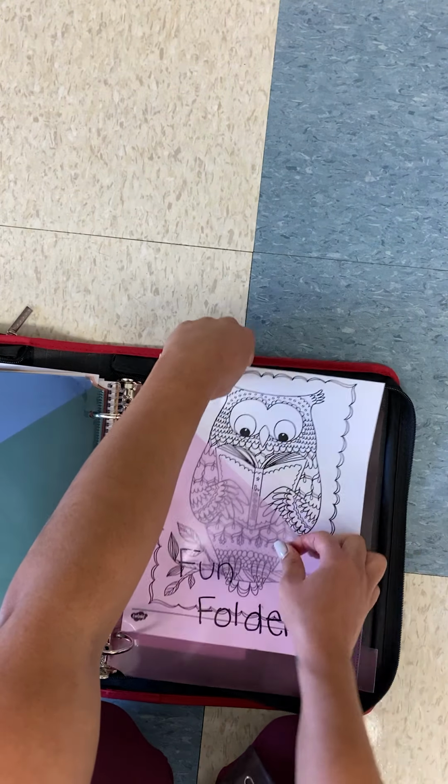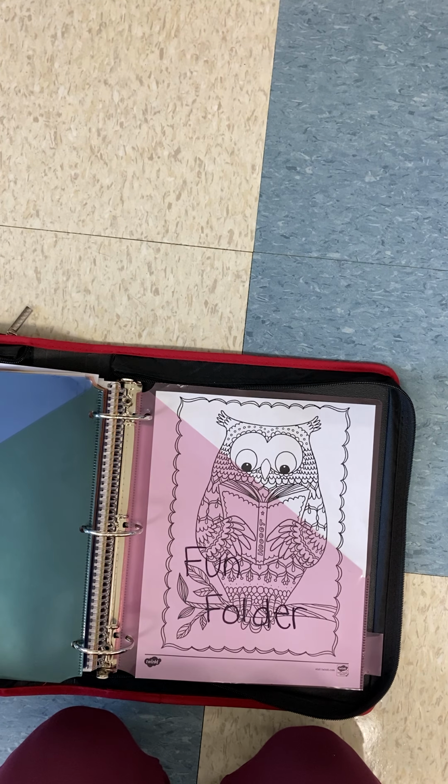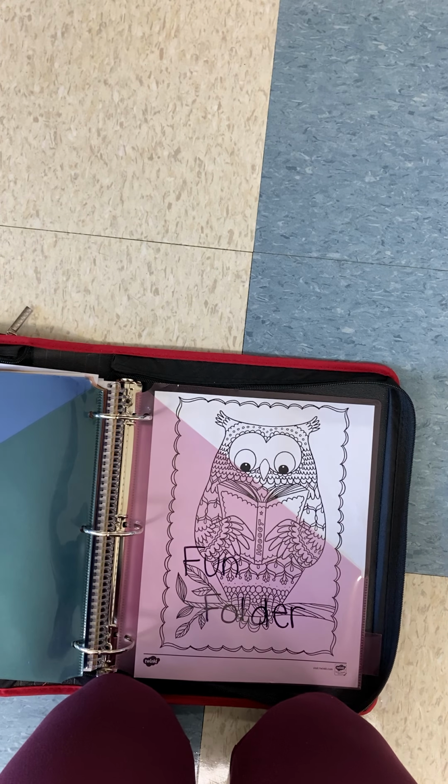I hope this helps you make sure that your case-it is organized. If you have any questions about your case-it or how to keep it organized, please send me a message or take time to review and pause this video when you need to double check where your materials should be located.